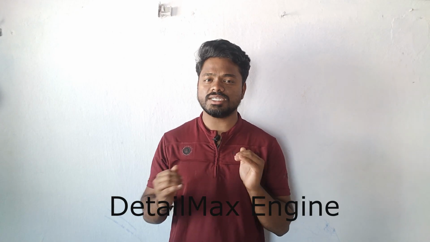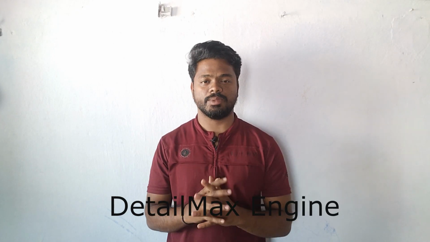The OnePlus 13 comes with a Hasselblad partnership, which means we can get a lot of customizations and some of the features of Hasselblad included in the OnePlus 13. But the OnePlus 15 does not come with any Hasselblad partnership because they were revoked from the partnership. So they have introduced their own alternative, but I would say it's a degrade in the camera.